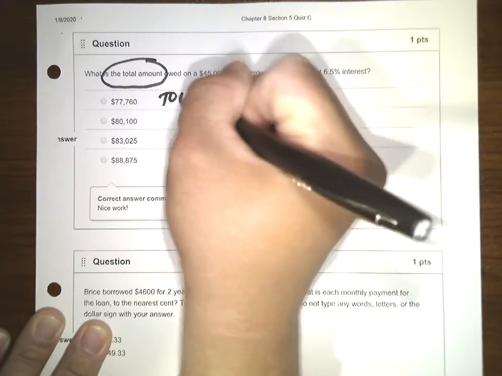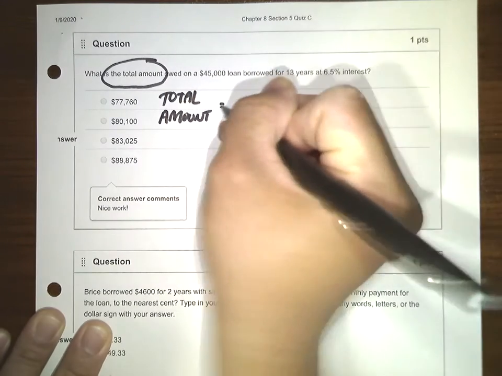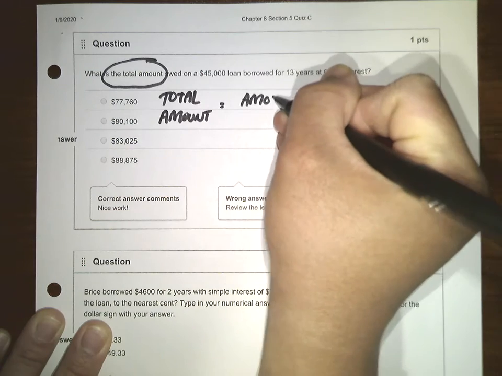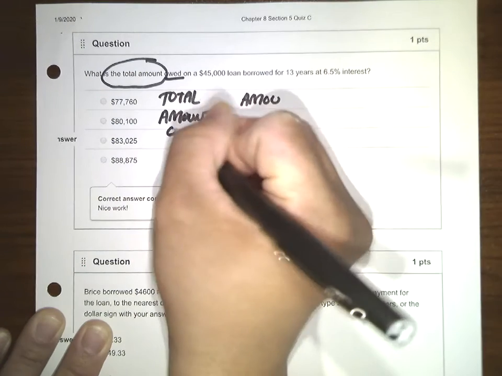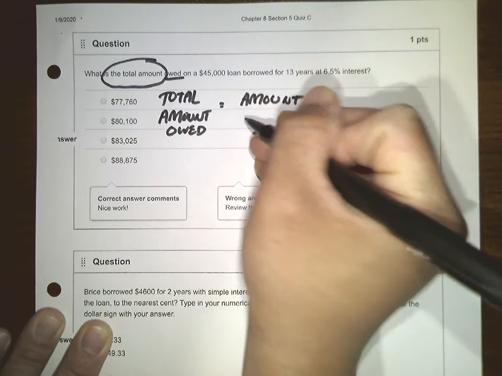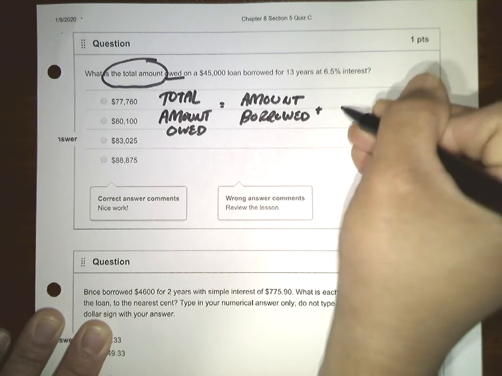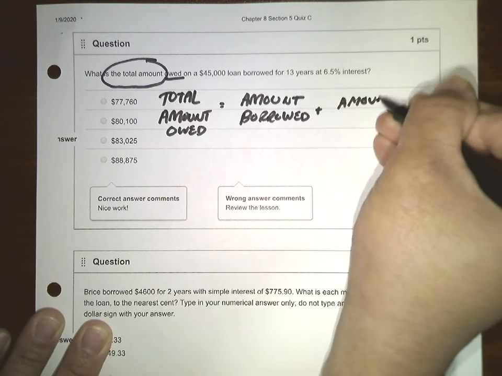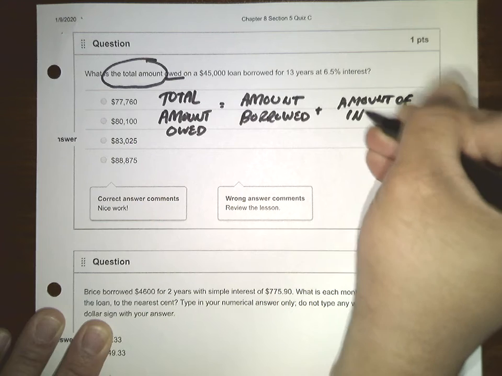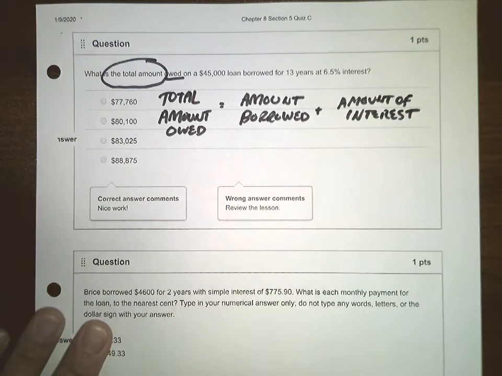So the total amount owed will be the amount that is borrowed plus the amount of the interest. So we have to calculate the interest separately.